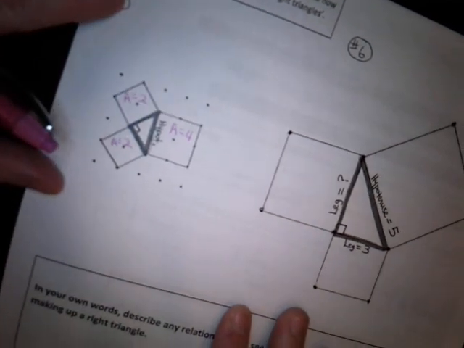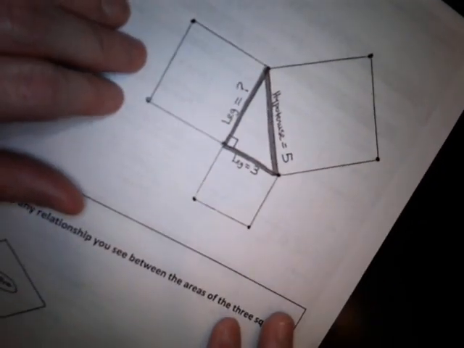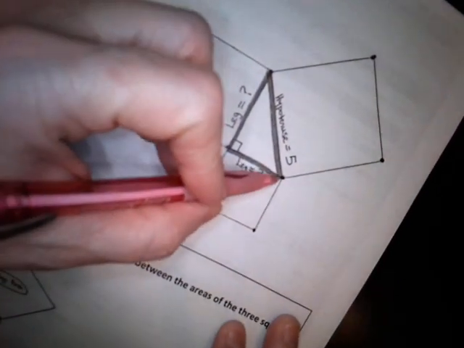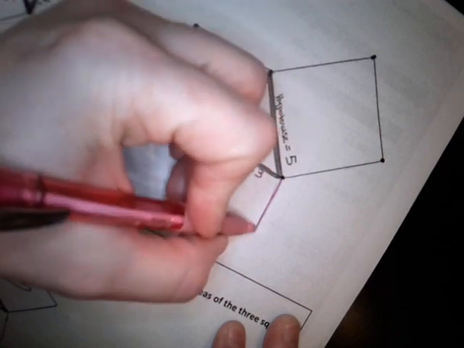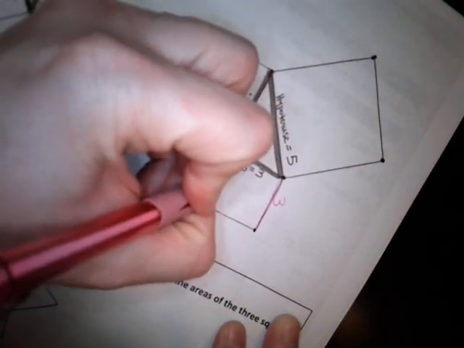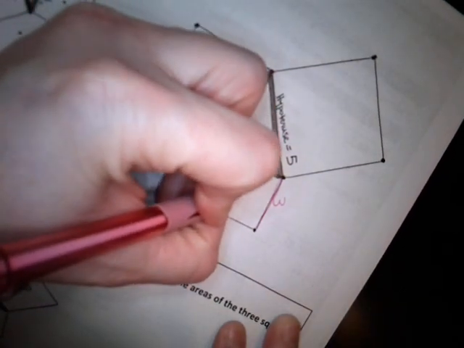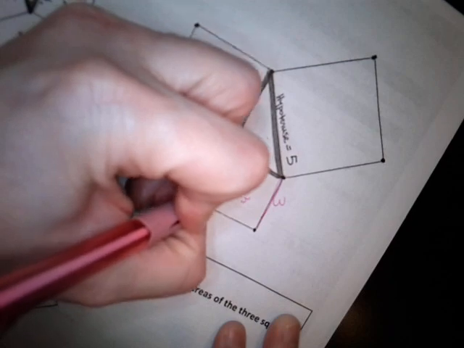Number 6 is even more difficult. Because what do we have going on with number 6? Well, in number 6, we have leg that is 3. So if this side is 3, what will this side be? Well, this is a square, so it's 3 as well. And it's a 3 by 3. So the area is going to be 3 times 3. So the area is going to be 9.